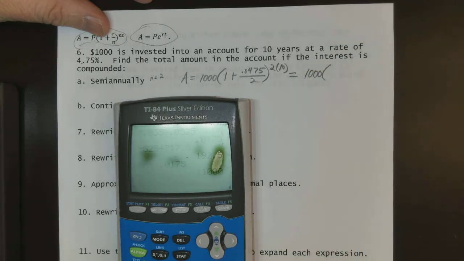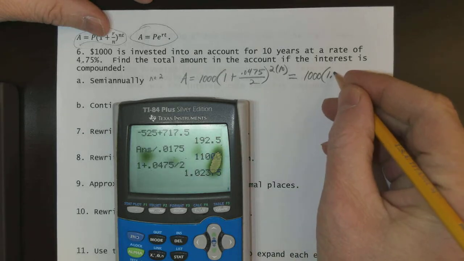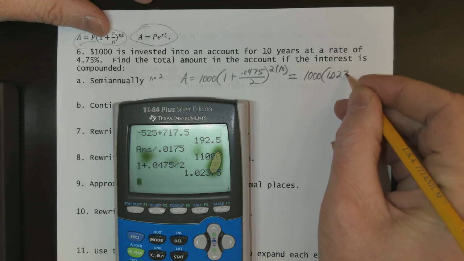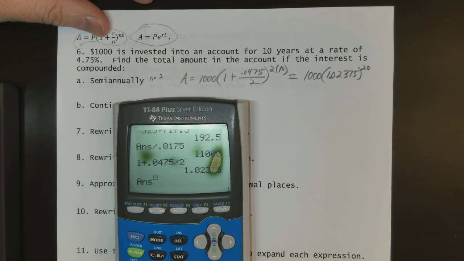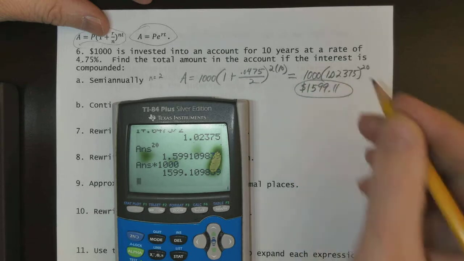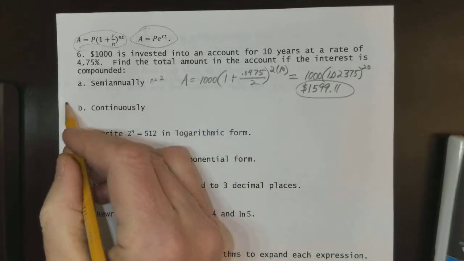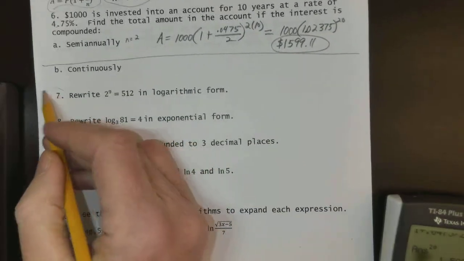1,000 times 1 plus 0.0475 divided by 2, 1.02375 to the 20th power. I'm going to raise that answer to the 20th power and multiply it by 1,000. I get $1,599.11. That's compounded twice a year. Now, if it's compounded continuously, they're figuring out interest more often.